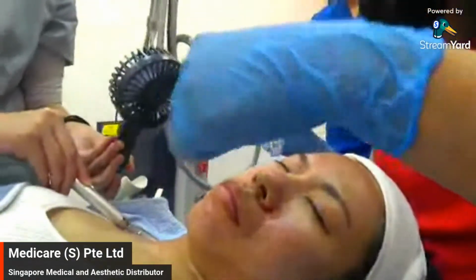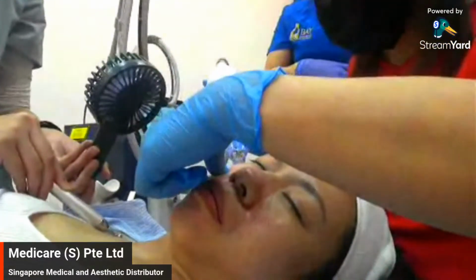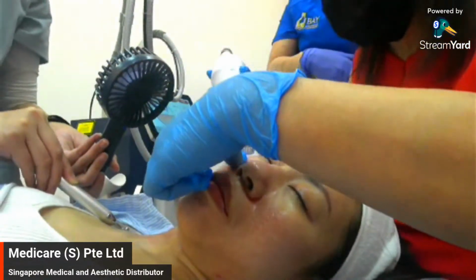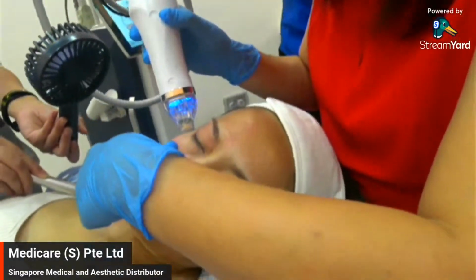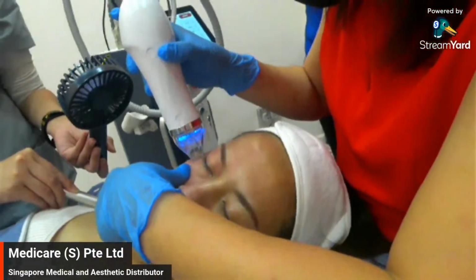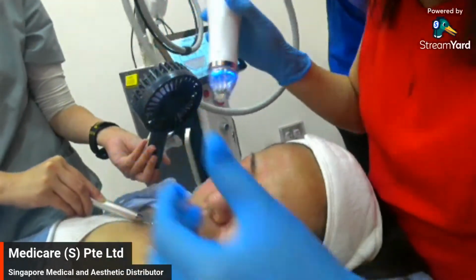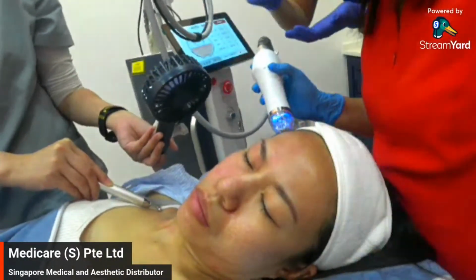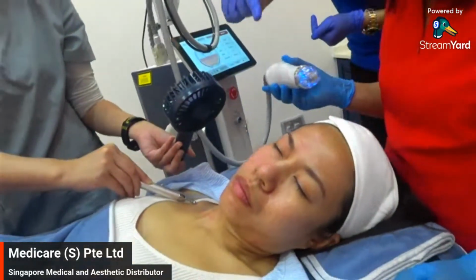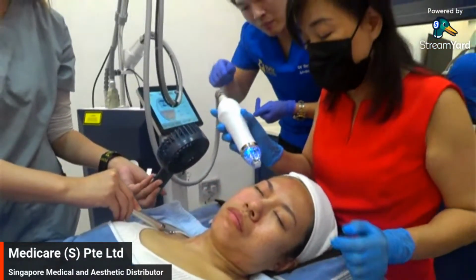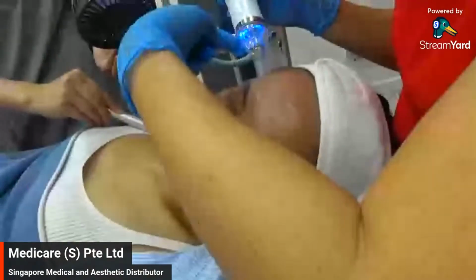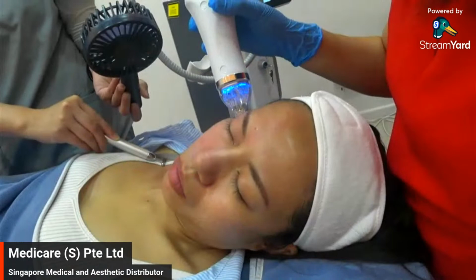Just touch up the spots that you missed. The pressure is your preference, but don't press too hard on the eye. Okay, now do that. Do you want to do the upper eyelid one?